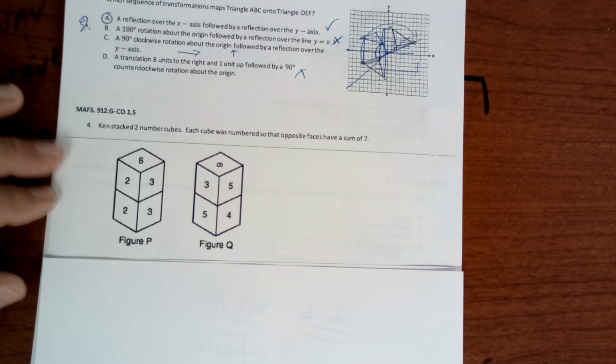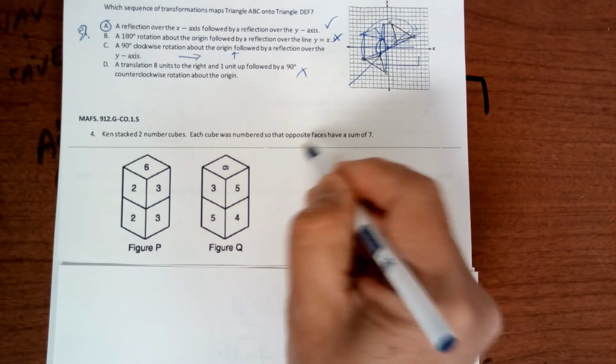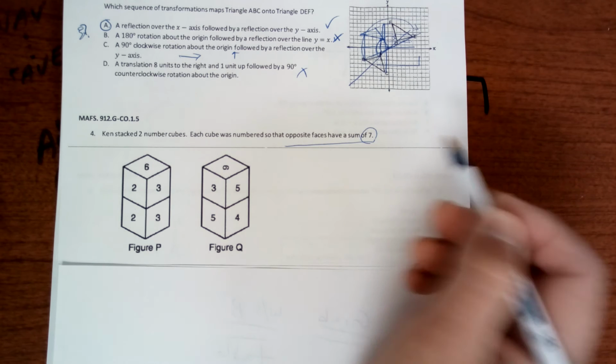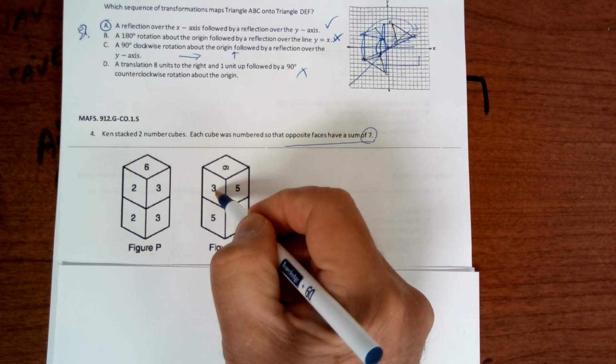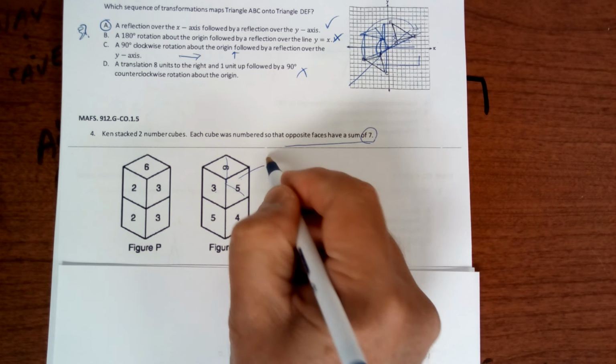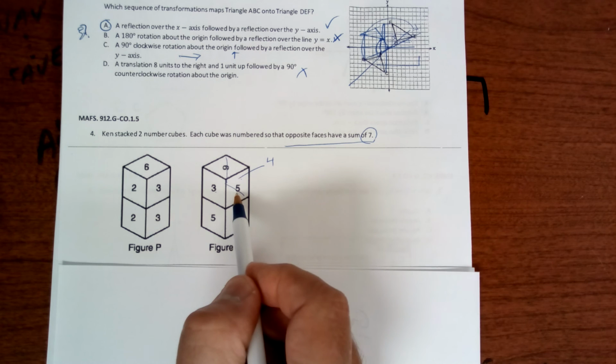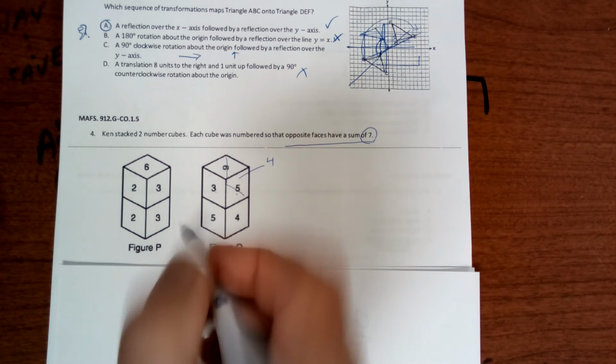Let's take a look at this one here. It says number cubes. What you need to know is that opposite faces add up to 7. So like if this is a 3, the face way over here that you can't see has to be a 4, okay? So if you look, this is a 5, so the face on the other side right here has to be a 2.